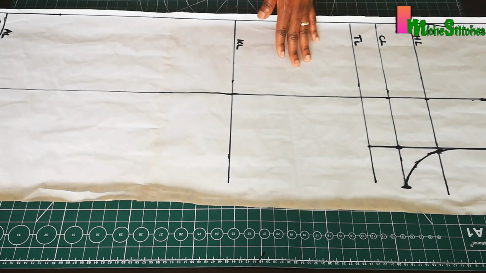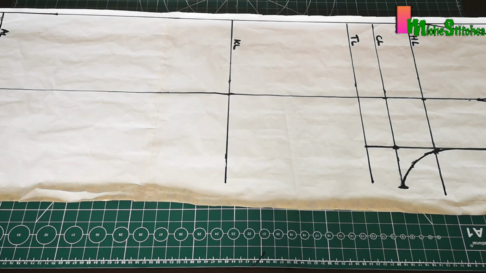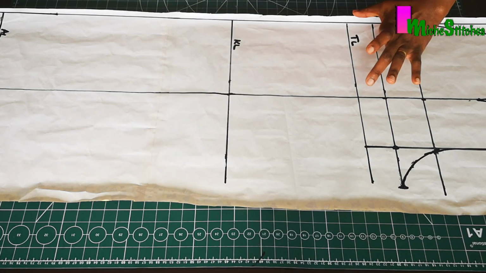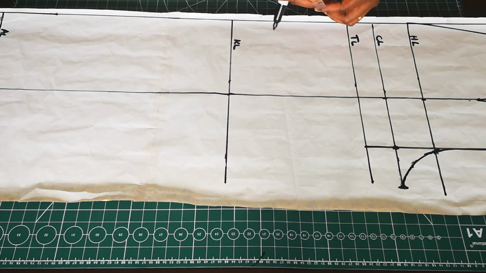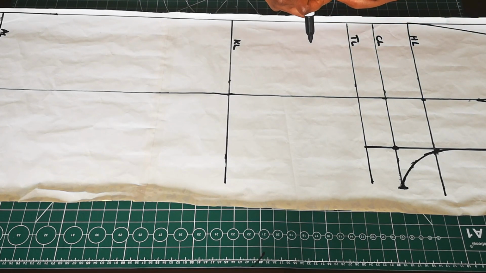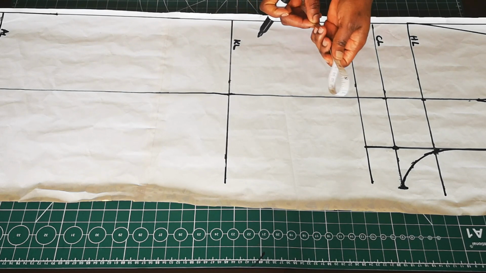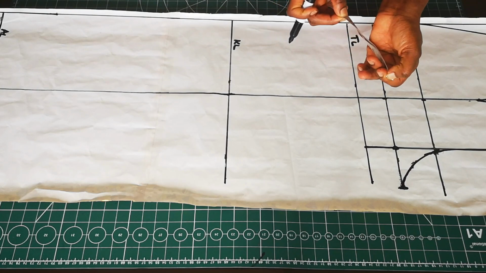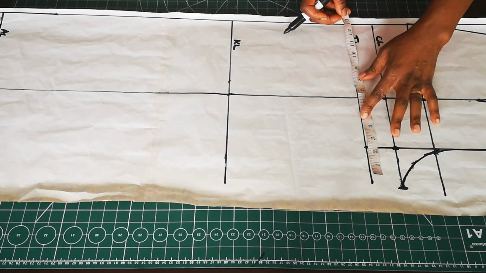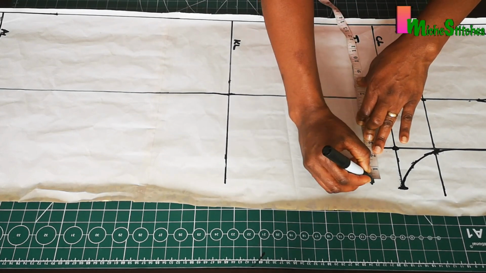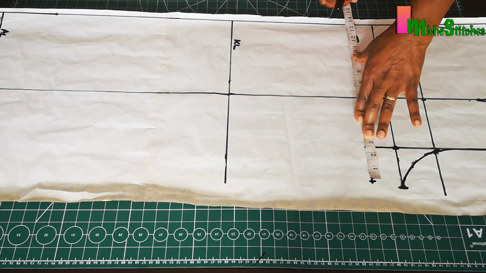Next, we're going to impute our thigh measurement. The measurement around the thigh is 26 inches. So we're going to divide that by 2, which is 13 inches, and that's what we're going to apply on the thigh. To apply this 13 inches, we're going to make sure the middle of the 13 inches falls on our grain line. So you can just fold your tape into 2, and whatever you get, you place that on that middle line and use that to create out your thigh line.